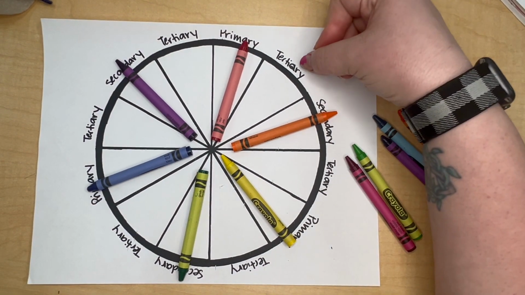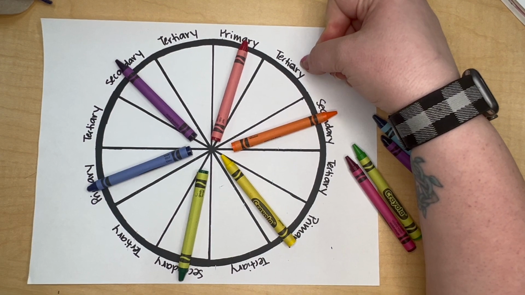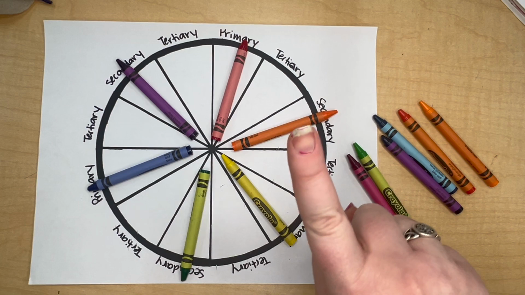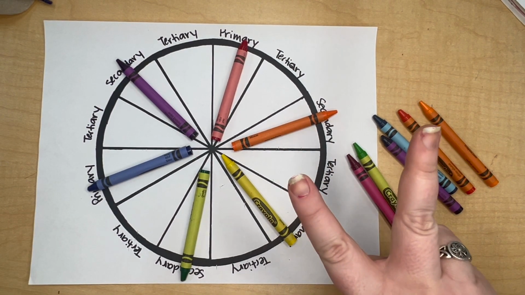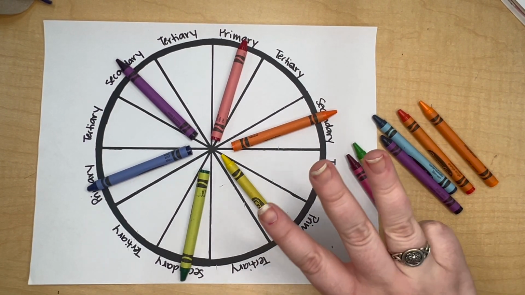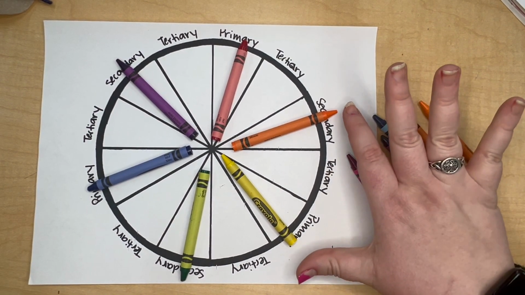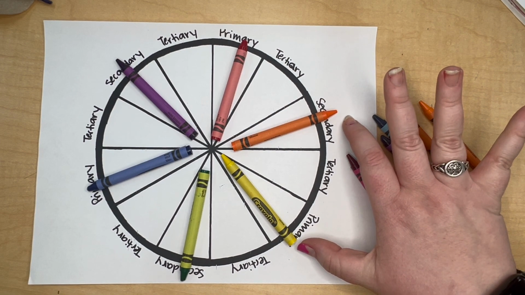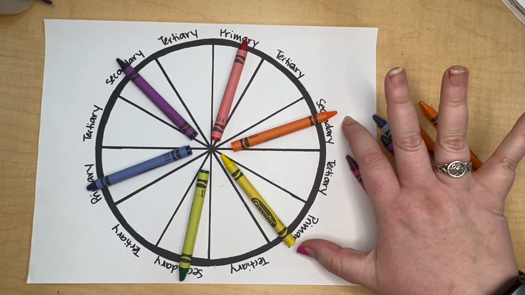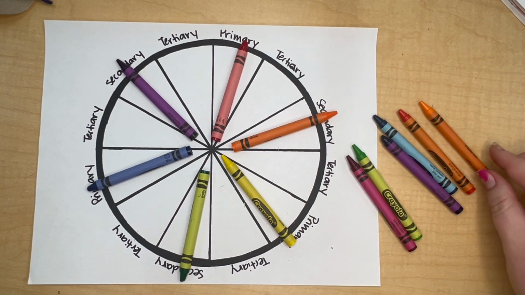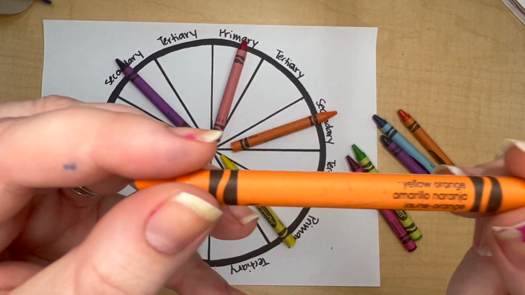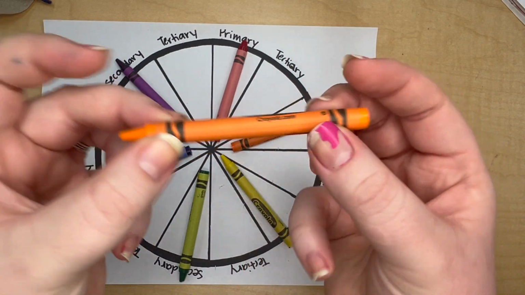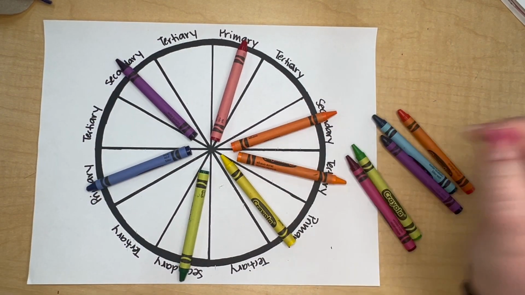Then our last one is a word called tertiary. Tertiary means a third level. Primary is first level, secondary is second level, tertiary is third level. And tertiary colors are what you get when you mix a primary and a secondary color. So we're finding the color that's in between yellow and orange, which it even tells us on the crayon: yellow-orange. Congratulations, you found your tertiary color.